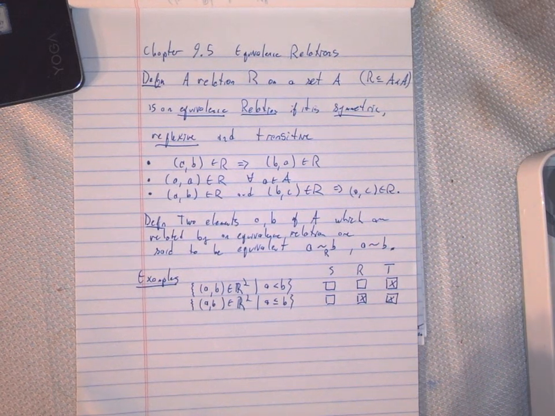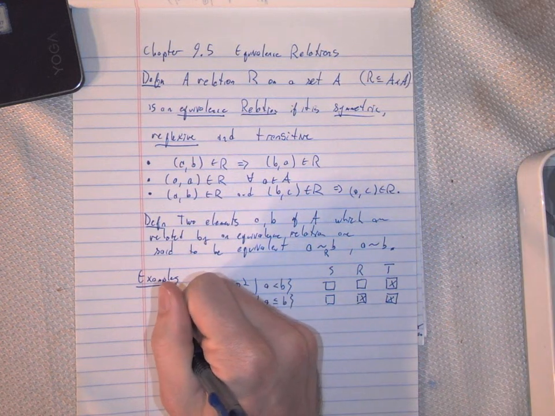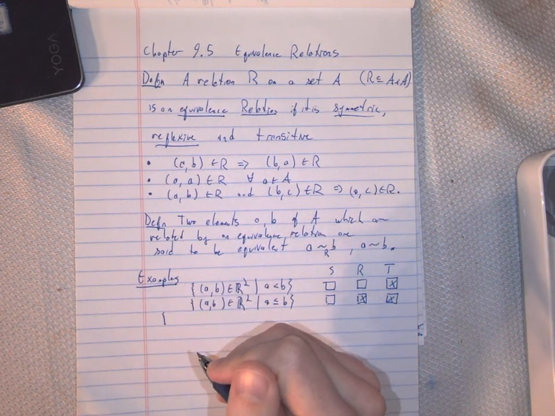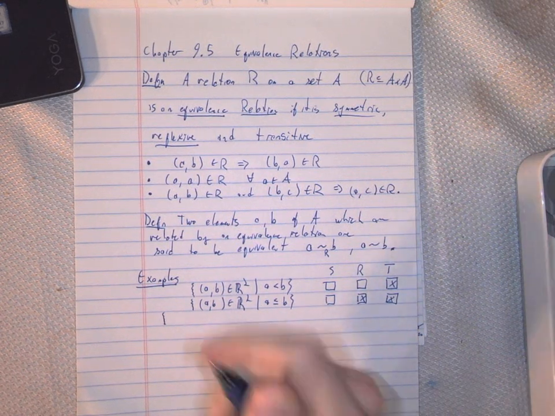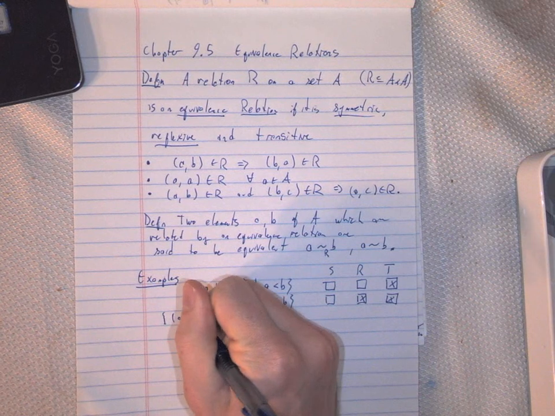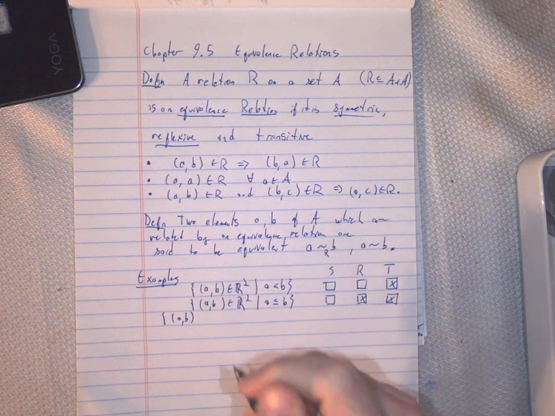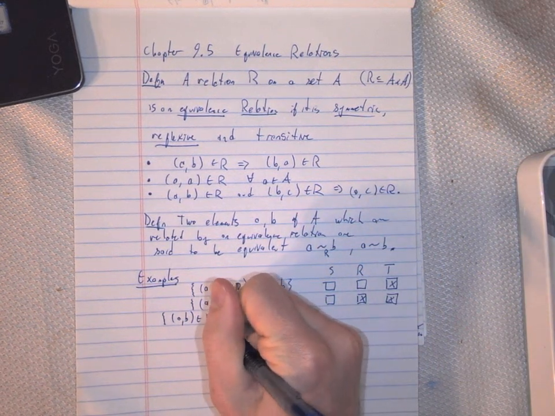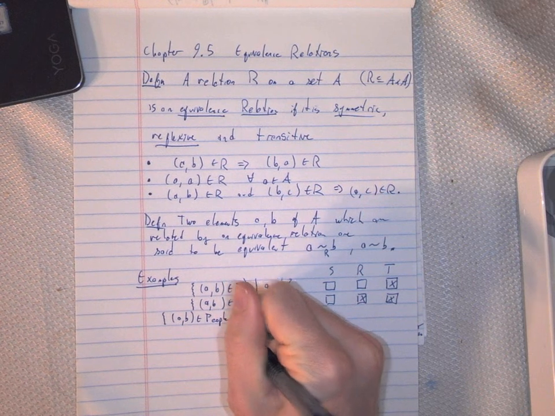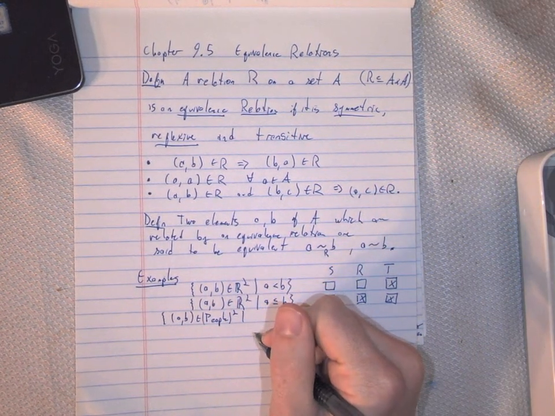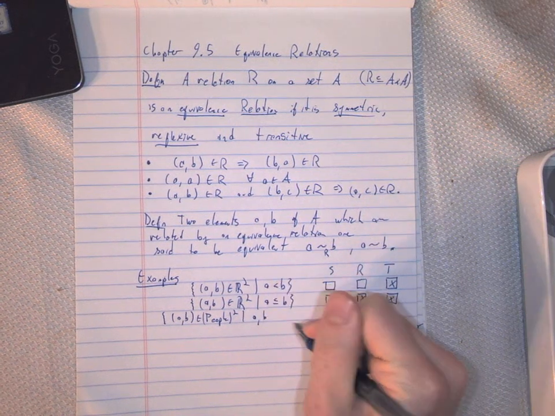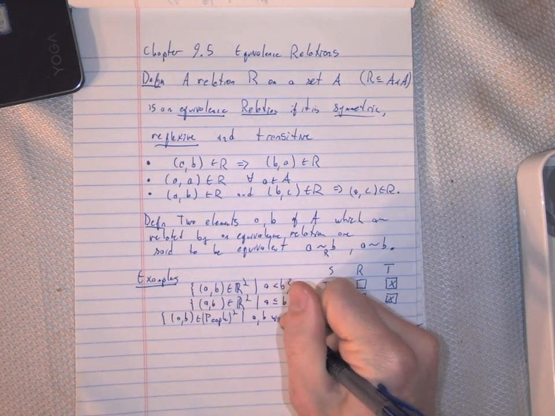Okay. Now let's do some more interesting ones. There are real life examples of all of these, and I try to do real life examples as often as possible. So let's do A and B in the set of people squared, such that A and B work at the same company.